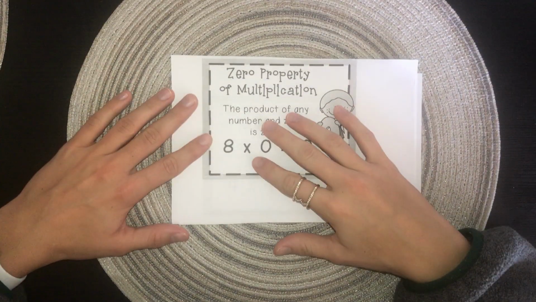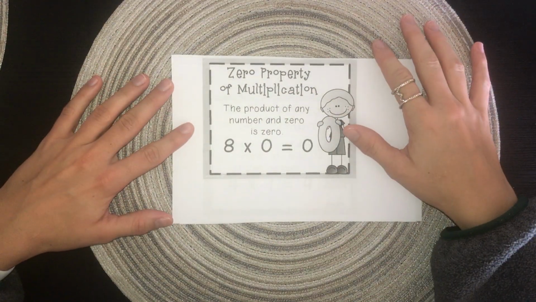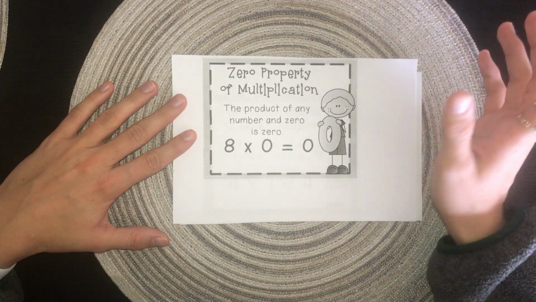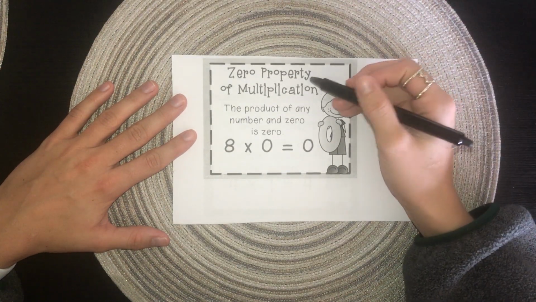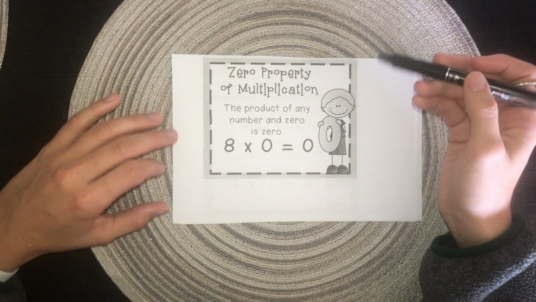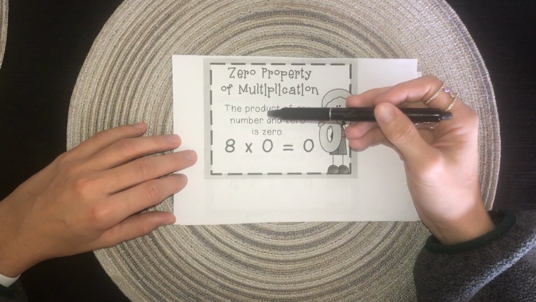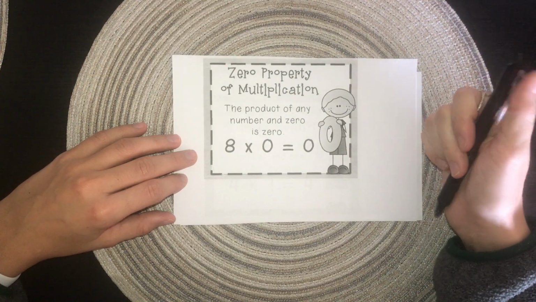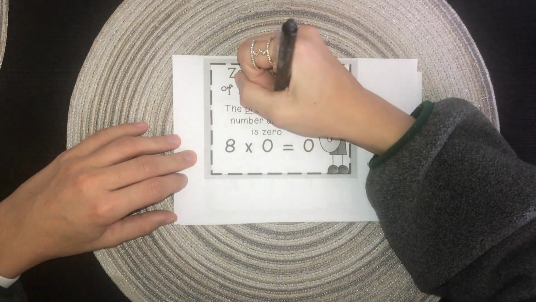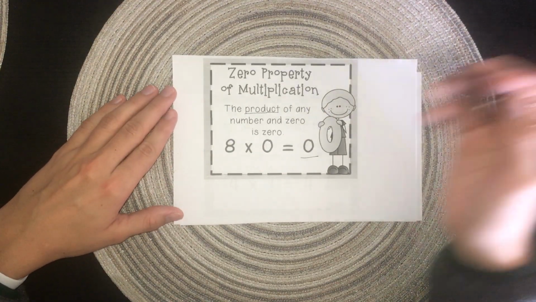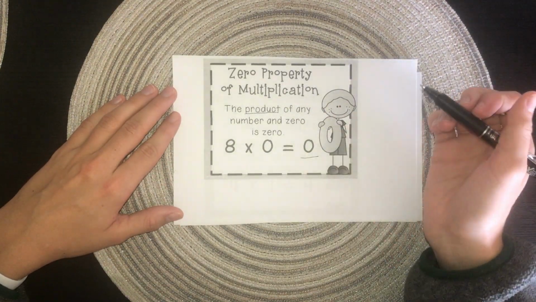So I'm going to start by going through each of the properties and what makes it fall into that category. For the first one, it's the zero property of multiplication. What it says is that the product of any number and zero is zero. Product is just another word for the answer. So basically, any number times zero equals zero.